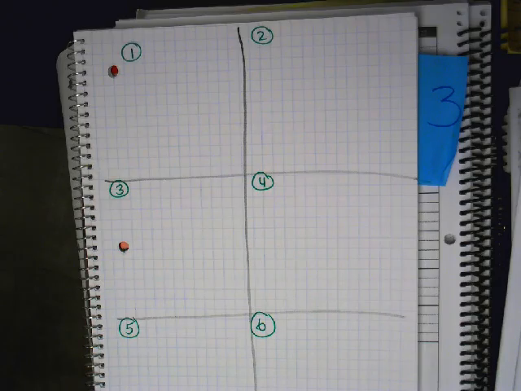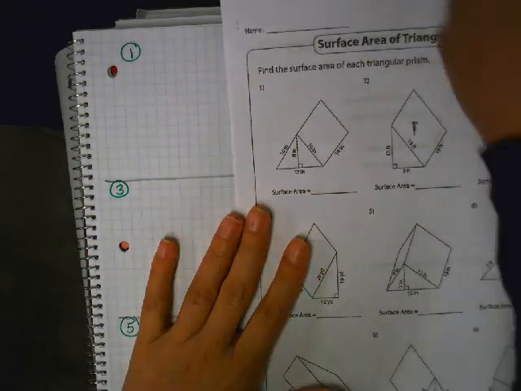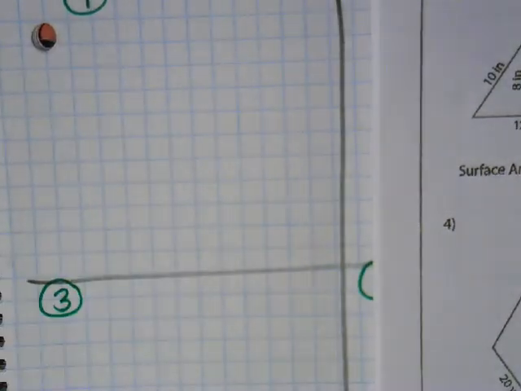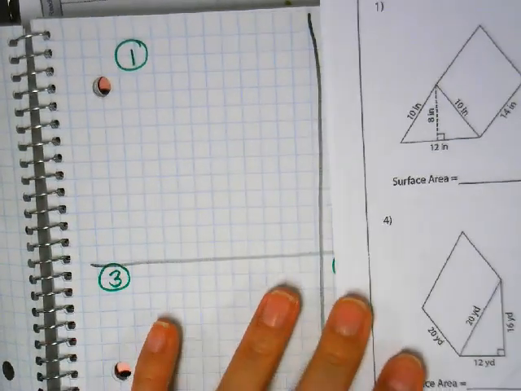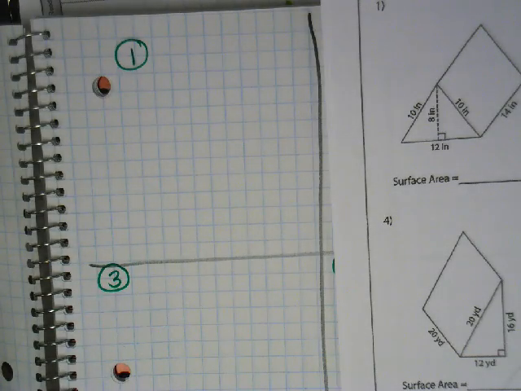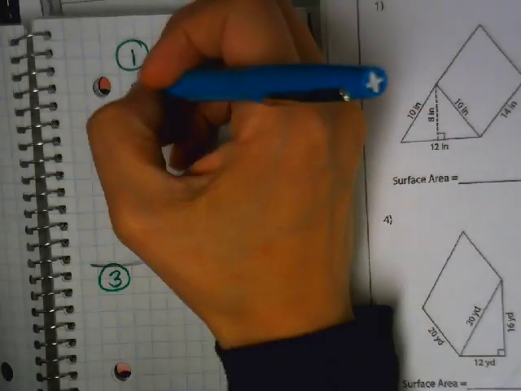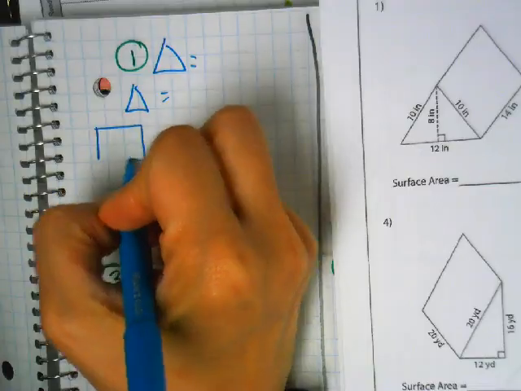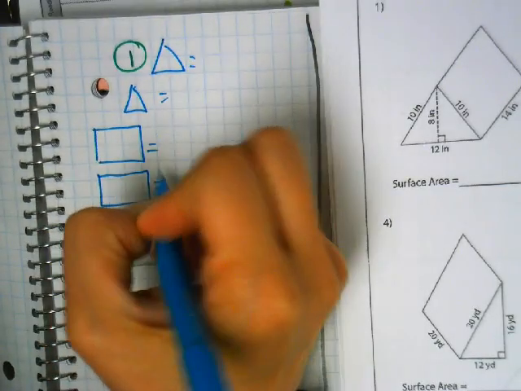Okay, everybody turn to the next page. Triangular, right? With all the problems. So, today you're going to take a picture of your notebook with the work. You're not going to show work in your worksheet because it doesn't fit. You're going to find the area of 2 triangles, and then the area of the 3 rectangles. They may or may not repeat.